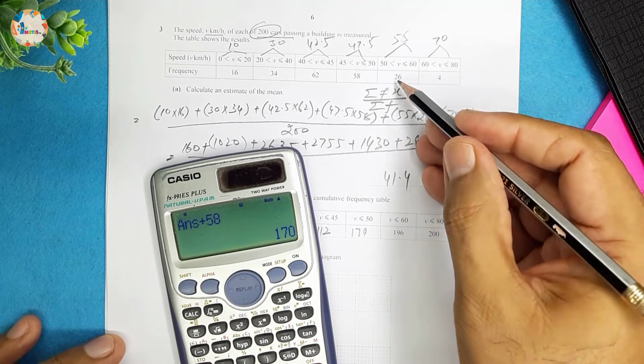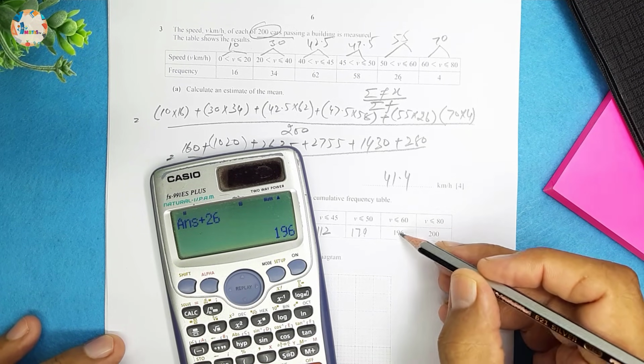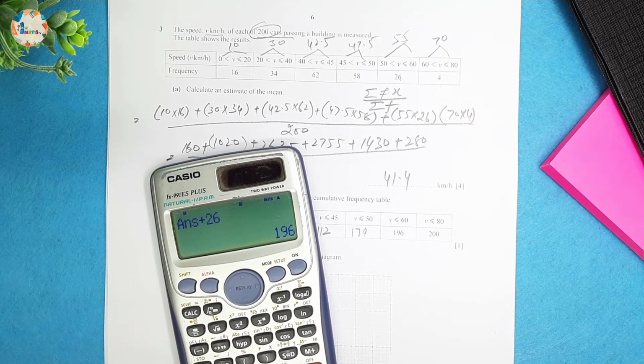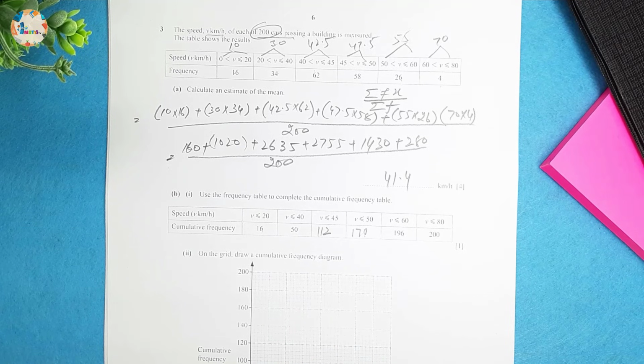Then 170 plus 26 will be equal to 196, which is already there, and 196 plus 4 will be 200, which is written over here. So we are done with these numbers. Now we have to plot on the grid. Draw a cumulative frequency diagram, we have to plot.